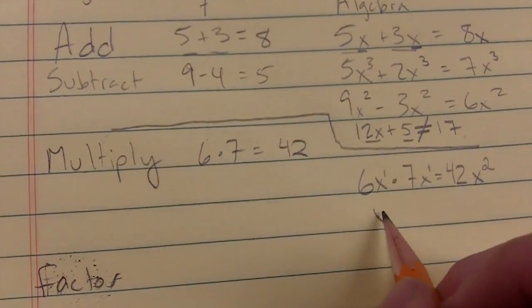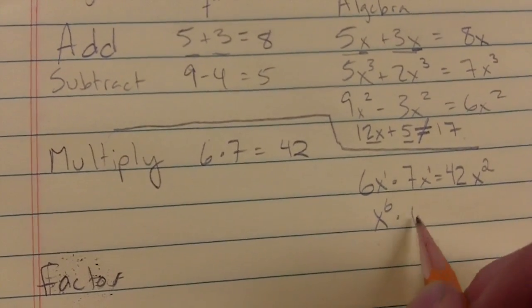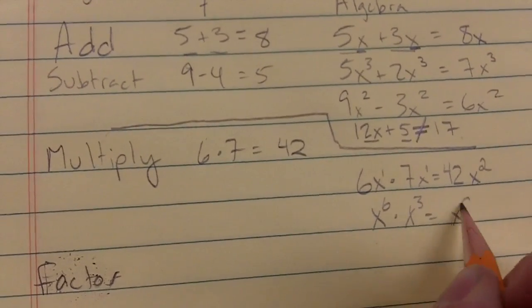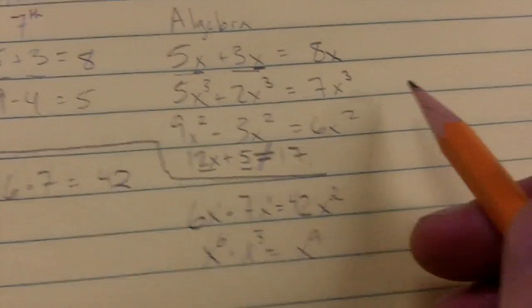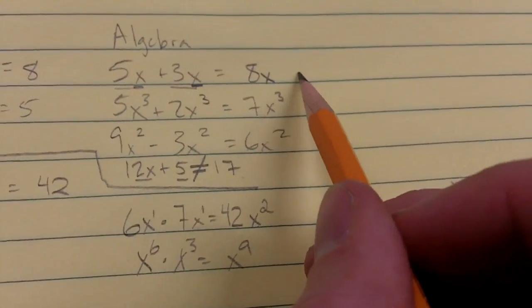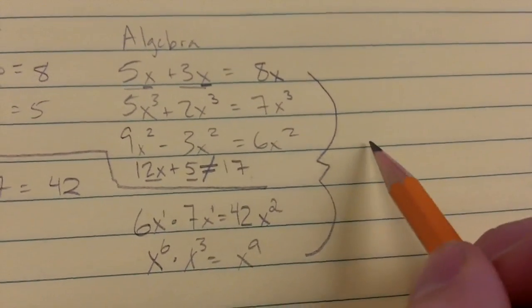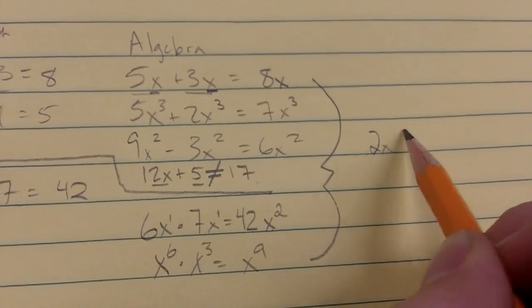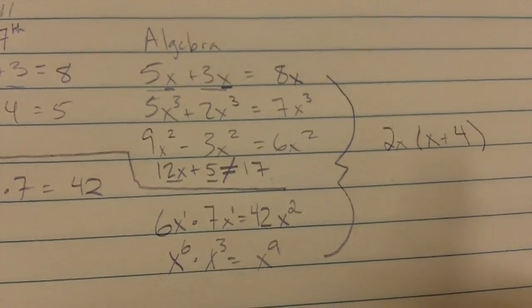If there's no numbers there, no coefficients rather, we can do x to the 6 times x to the third is x to the 9th. Add the exponents again, not too big a deal. So we can multiply. The big point of this algebra thing is that we could put these two things together, and we could say we can take 2x times x plus 4, and we can actually multiply that.